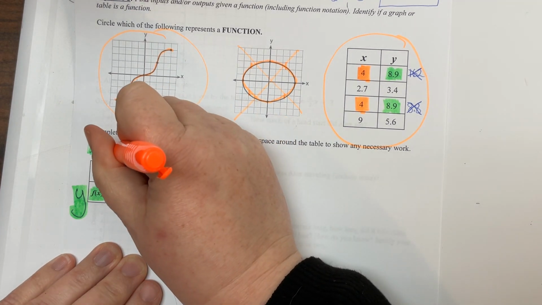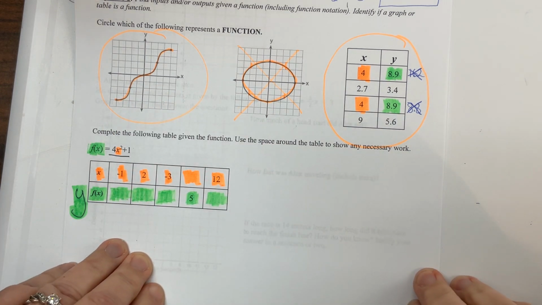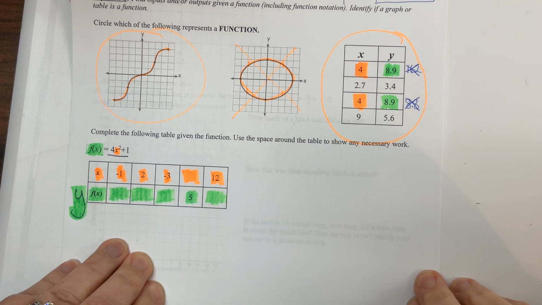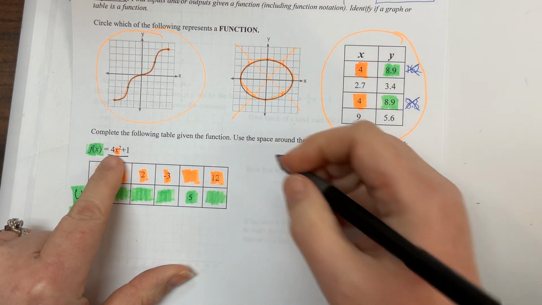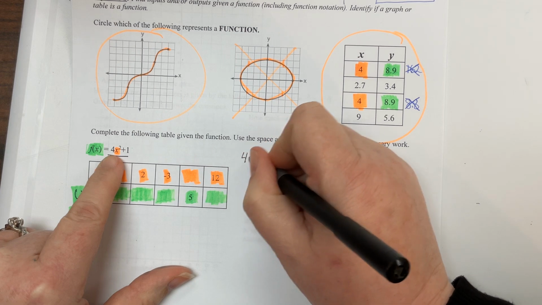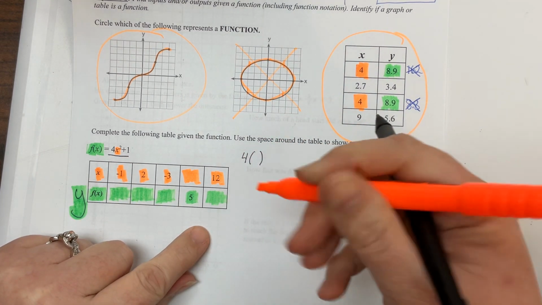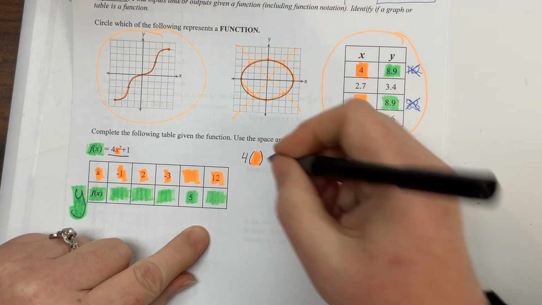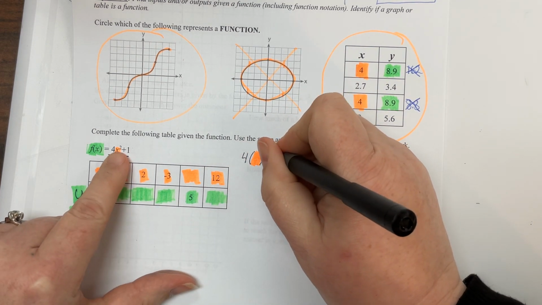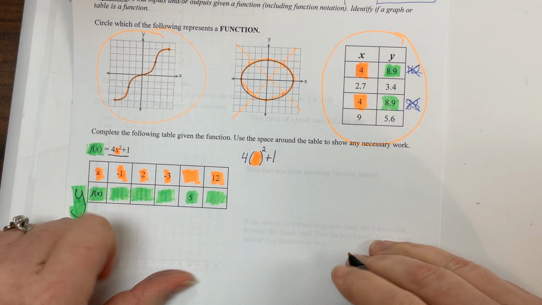And there's my x right there, hiding. So the way that we're going to do this is we are going to write this equation. 4 times something orange, right? Times this x, whatever the x is, squared plus 1.